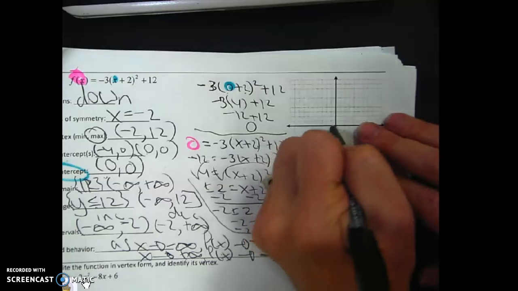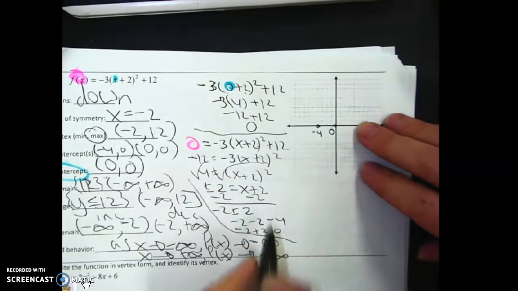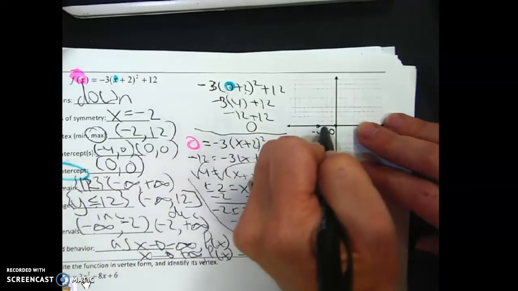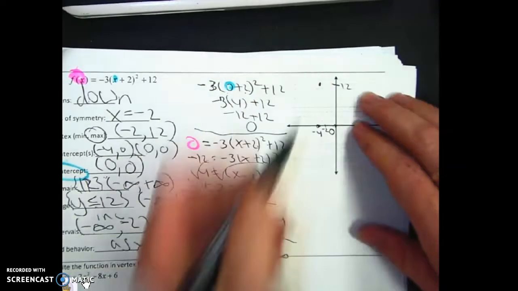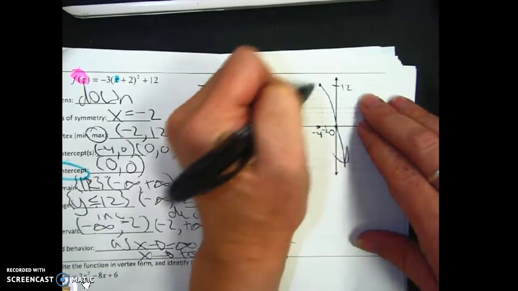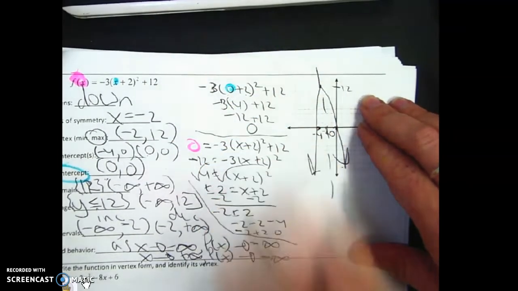Now I'm going to graph it. 1, 2, 3, 4, -4, 0. I know that my vertex is halfway in the middle at -2. I'm going to fake it and say that's 12. It's going down and down. Axis of symmetry forever. Okay?